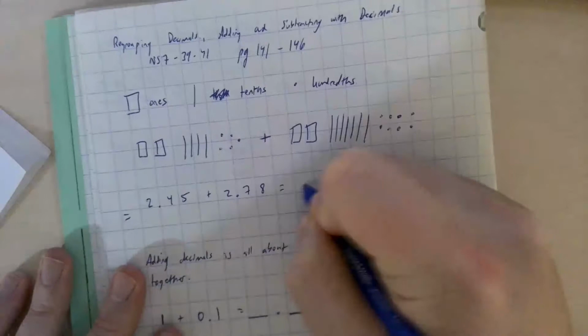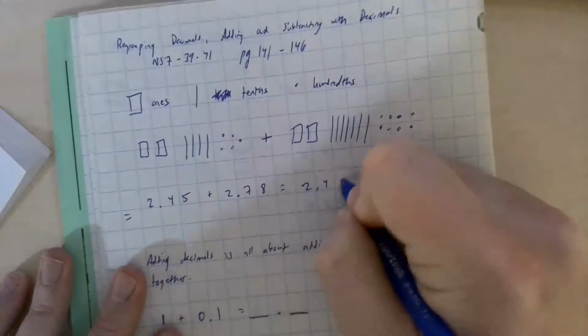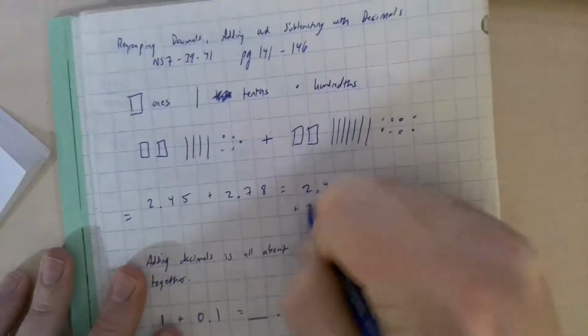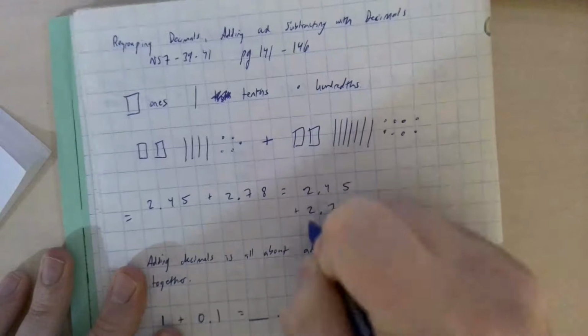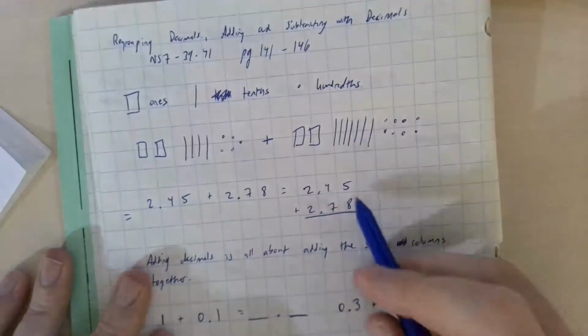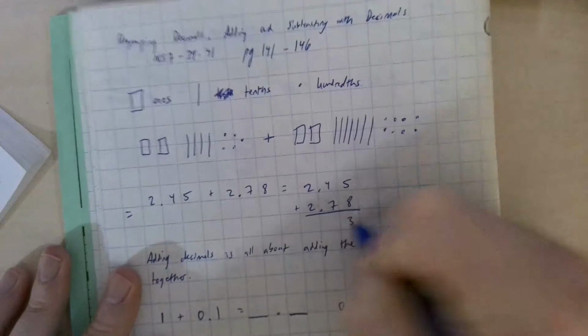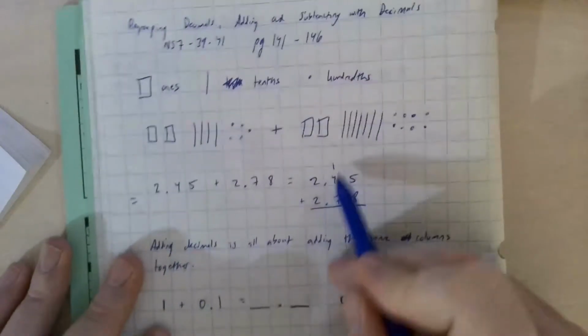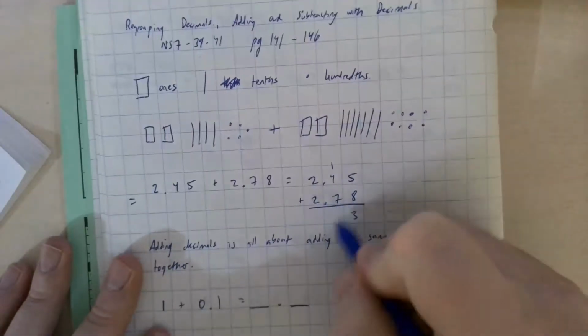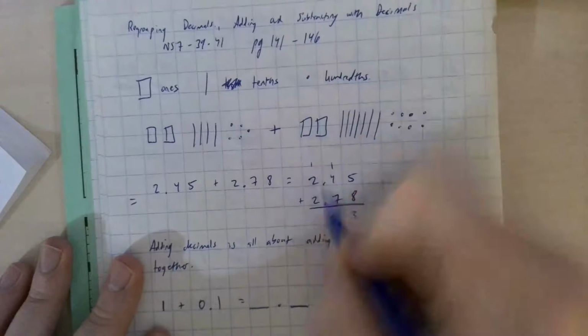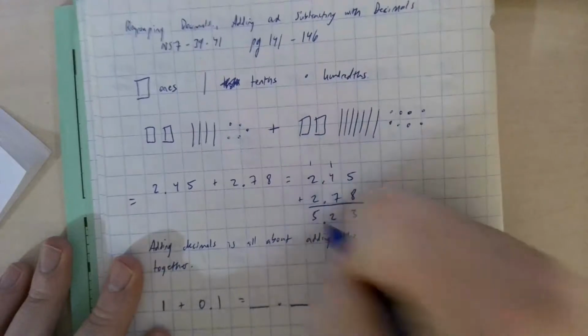So let me rewrite this question: 2.45 plus 2.78. Okay, now I can do it. So I have 5 and 8, that equals 13. I'm going to put my 3 down here. I'm going to put my 1 up here. Now I have 5 and 7, so that's going to give me 12. 1 up here. I have 5, and I have to put my decimal down.